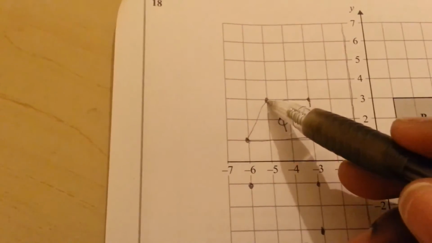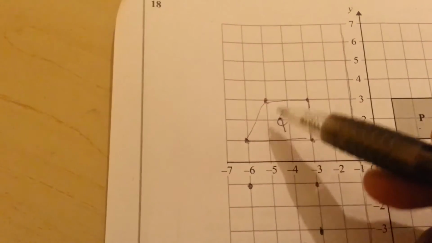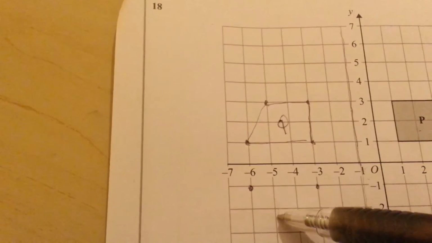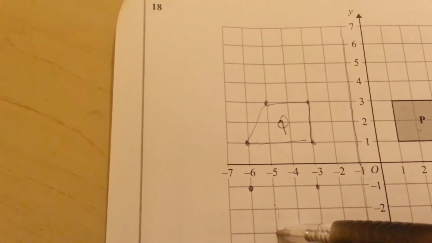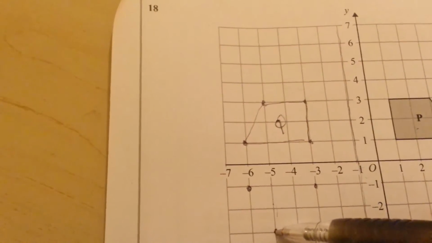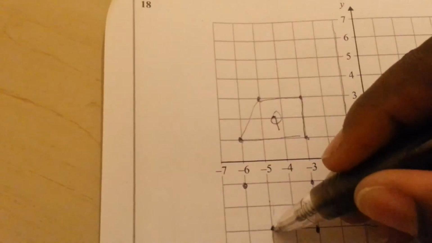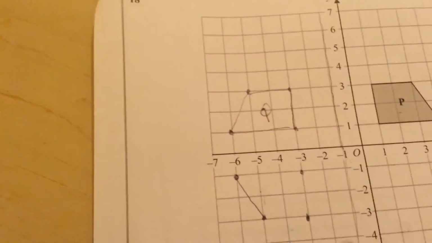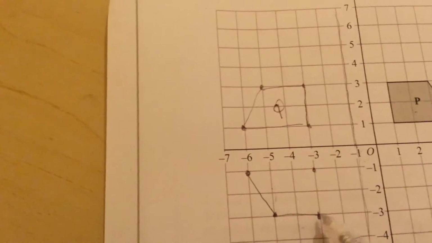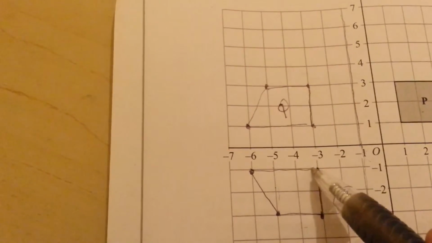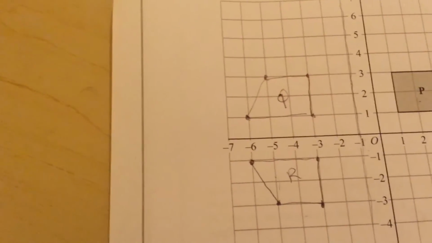And for this point, on 5 you have 1, 2, 3, and on the same 5 you have 1, 2, 3. It's just a reflection, like a mirror. From here, this is our R.